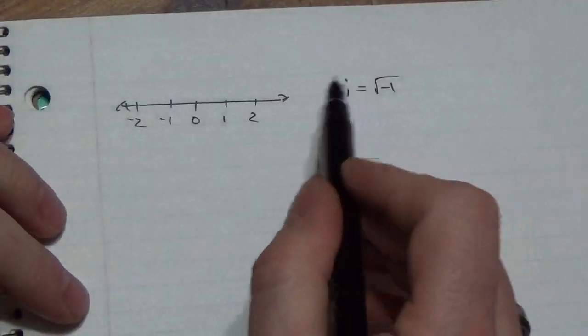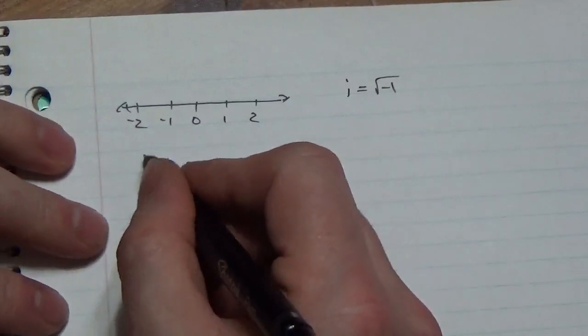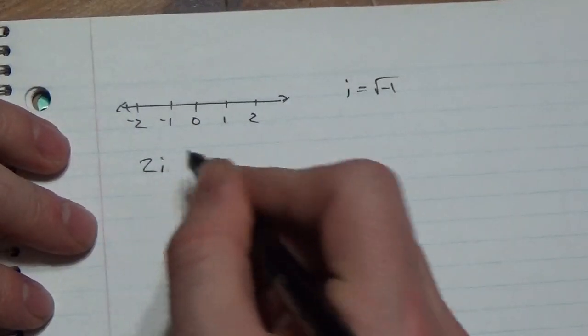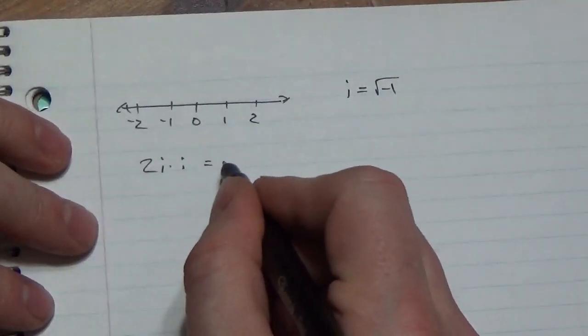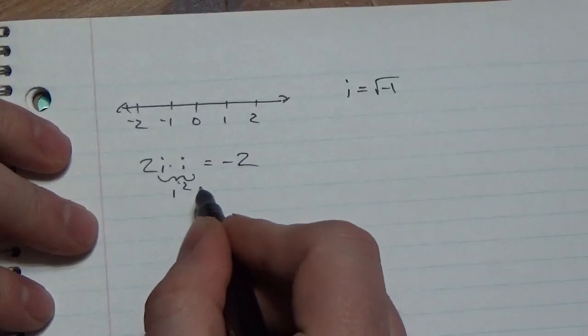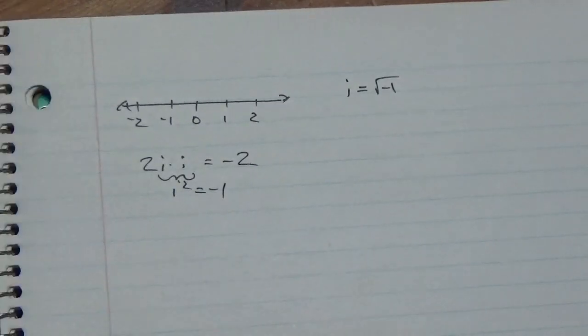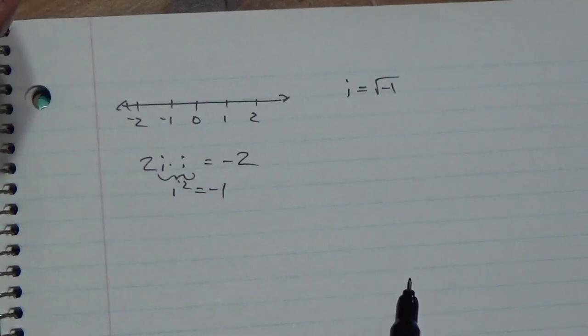Now, i is the square root of -1. So for me to get the same result, I'd actually have to multiply by i twice to get that -2. This i squared would become my -1. i by itself isn't going to give me that negative. I need to put 2 of those together.